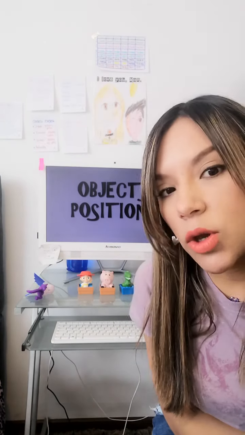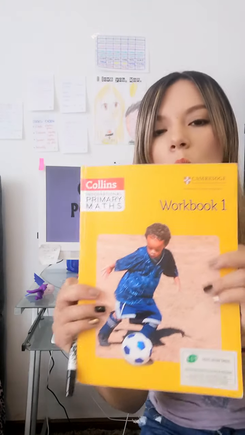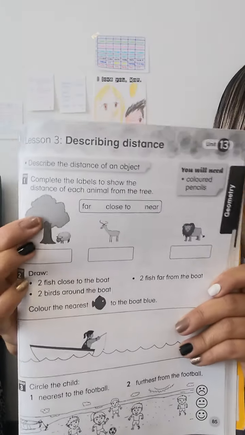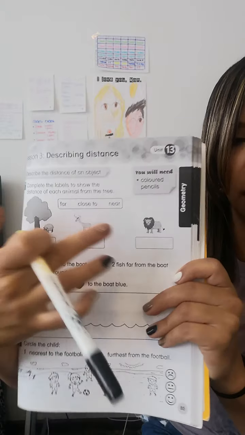So go find your math workbook and go to page number 85. I'm going to show it to you. It looks like this. It has a tree, a sheep, a deer, a lion. Go find page number 85.